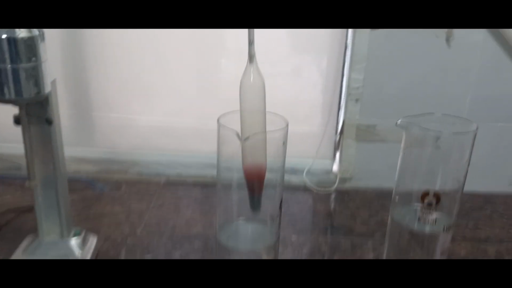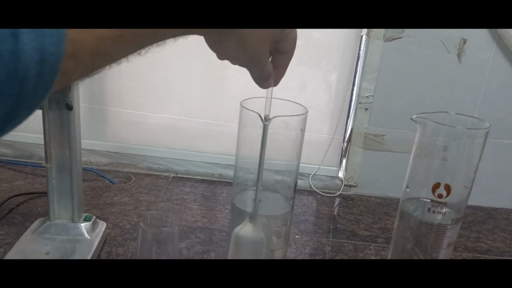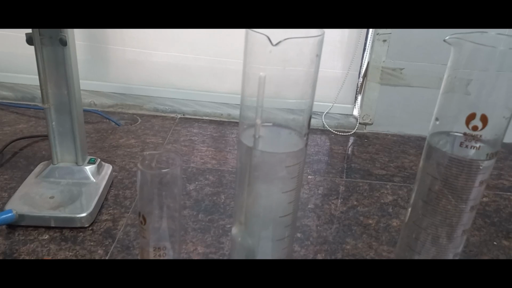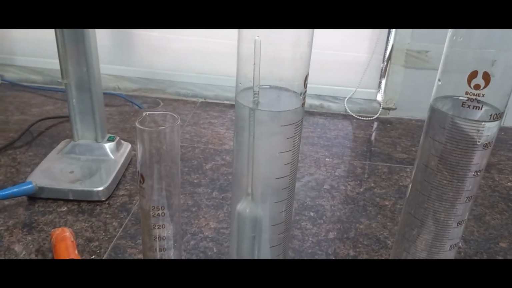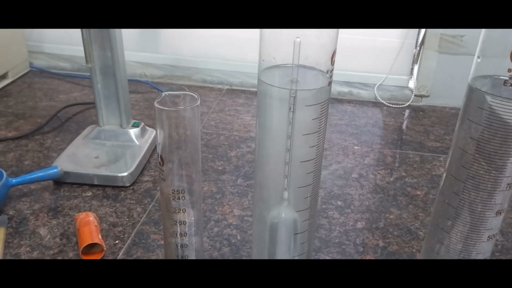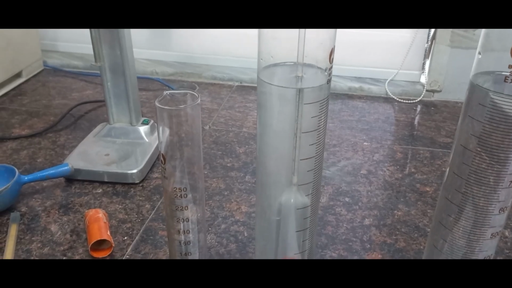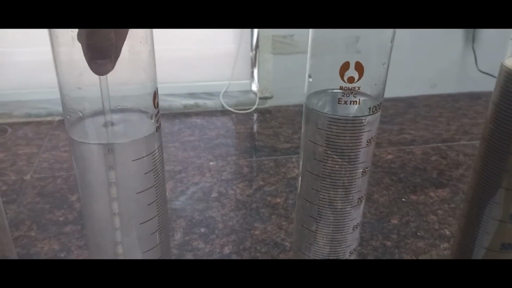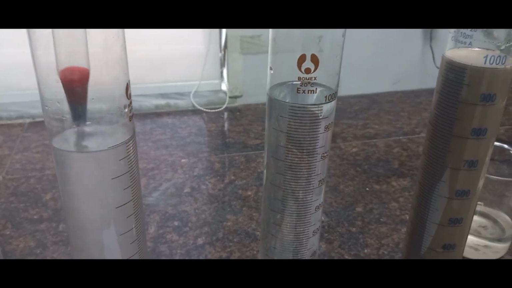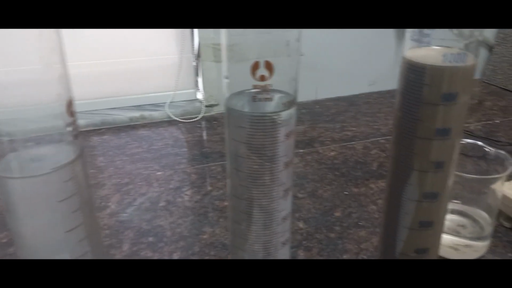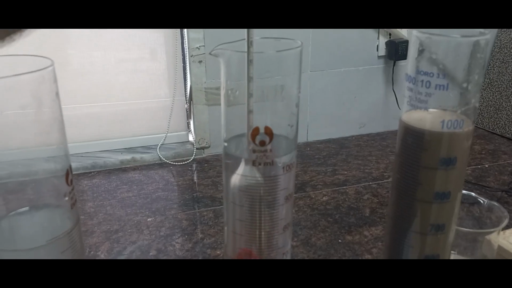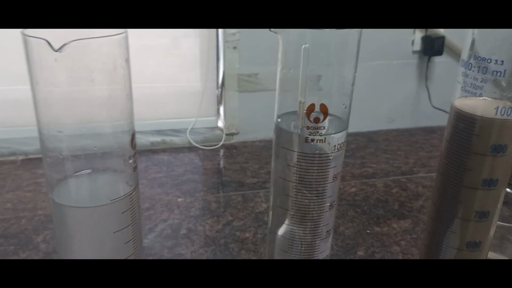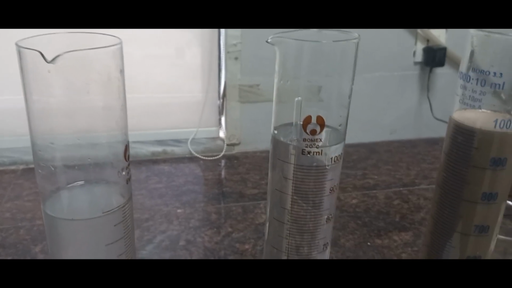After taking the reading, we will put our hydrometer into plain water in a spinning motion, so that the soil particles stuck on the hydrometer will be washed out. We will also start taking our reading in the reference solution cylinder, which will be used for temperature density correction.